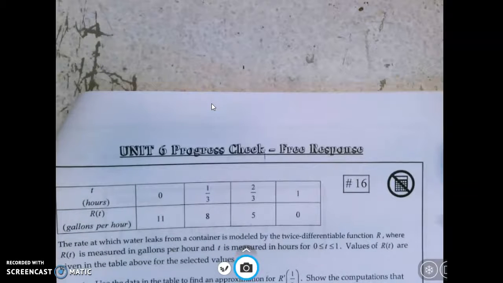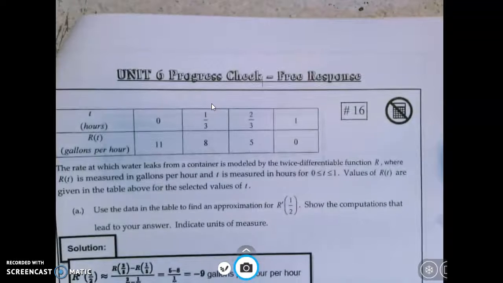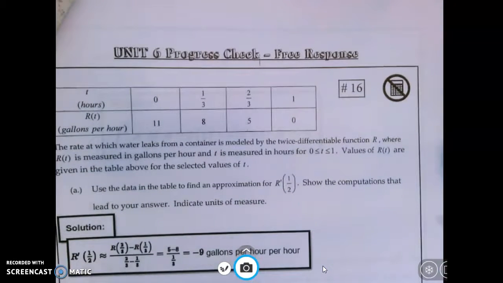Okay, Unit 6 progress check. Number 16, no calculator. Gives us a table of values. Our intervals are 1/3 each, so 0 to 1/3, 1/3 to 2/3, and 2/3 to 1. All right, and our R of T, our output in gallons per hour, 11, 8, 5, and 0. So it's decreasing, right?